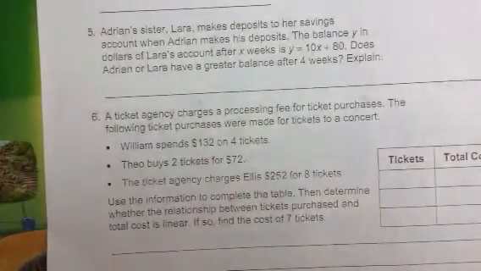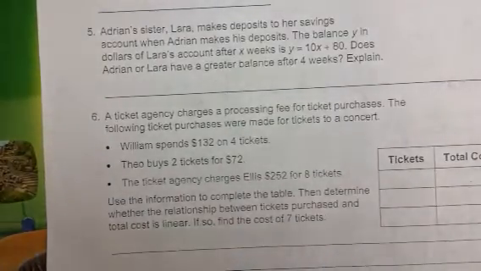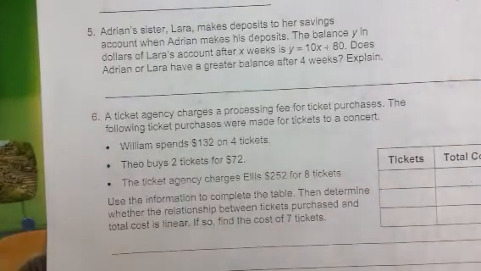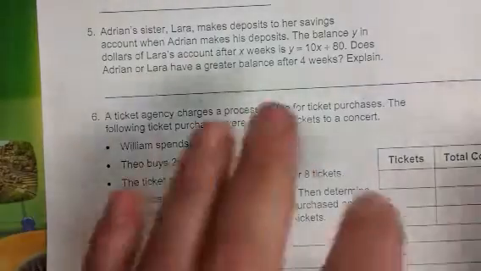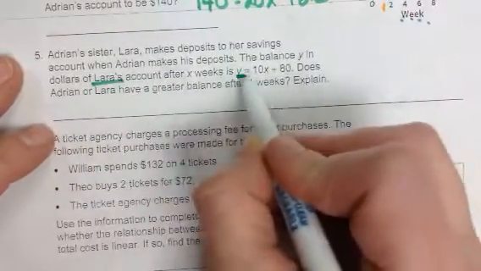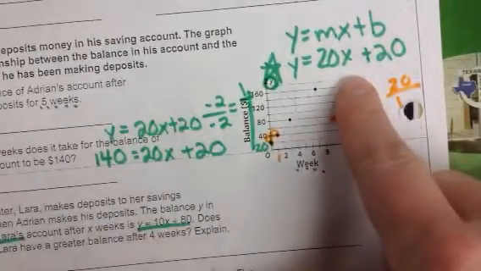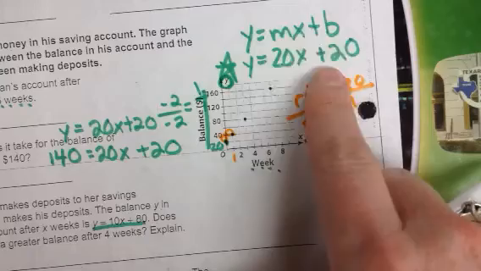Adrian's sister Lara makes deposits to her savings account when Adrian makes his deposits. The balance Y in dollars of Lara's account after X weeks is Y equals 10X plus 80. Does Adrian or Lara have a greater balance after 4 weeks? Okay, so they gave me the equation for Lara. Oh, and we wrote the equation for Adrian over here.